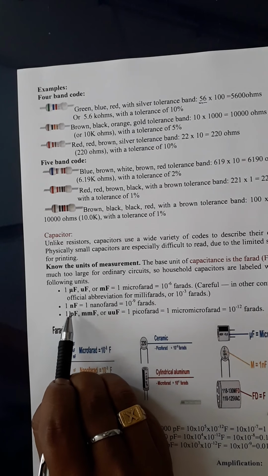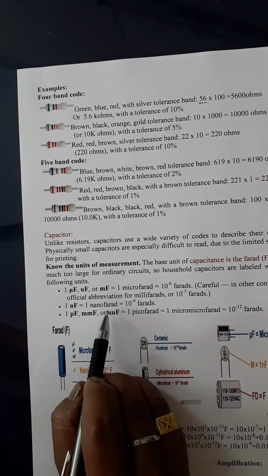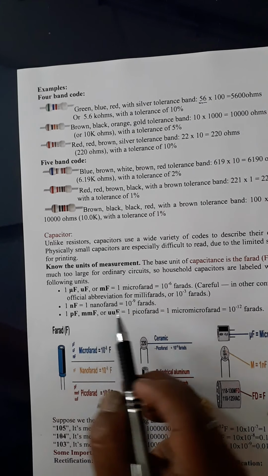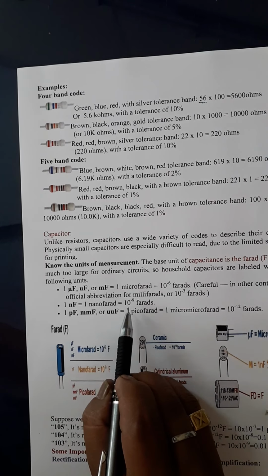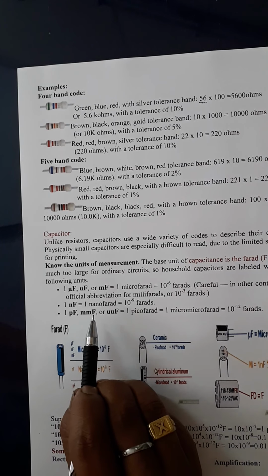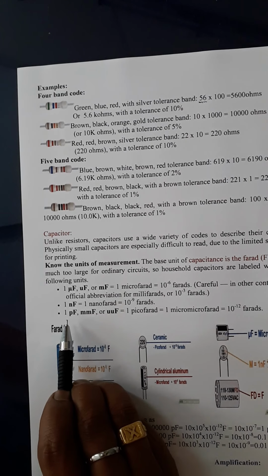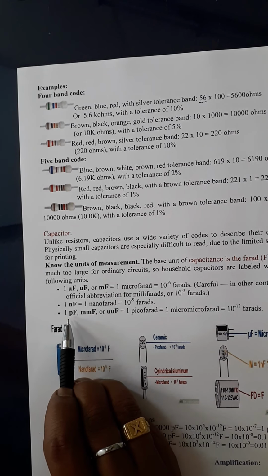Next one, nanofarad. Nanofarad is nothing but 10 to the power of minus 9 farads. Nano means 10 to the power of minus 9. Last one, picofarad. So 1 picofarad is nothing but 10 to the power of minus 12 farad.